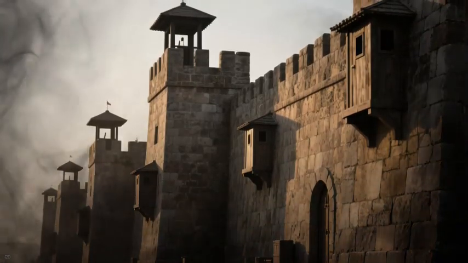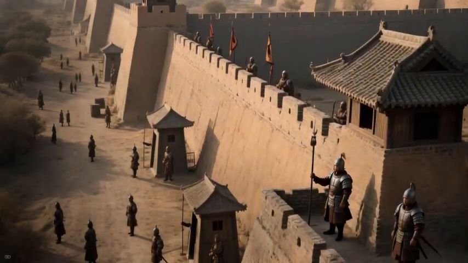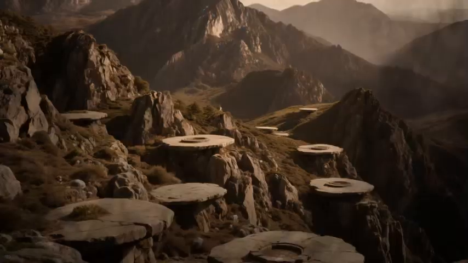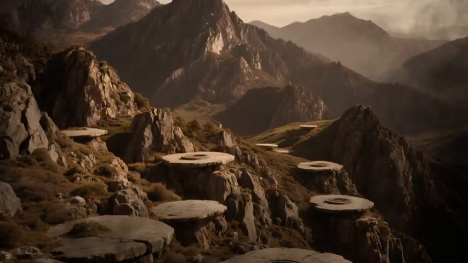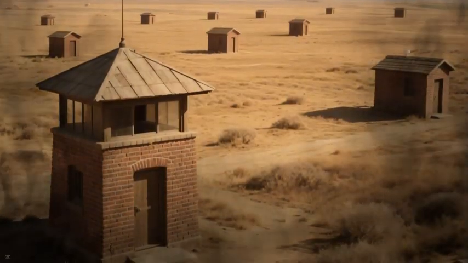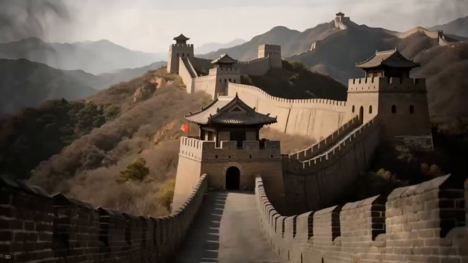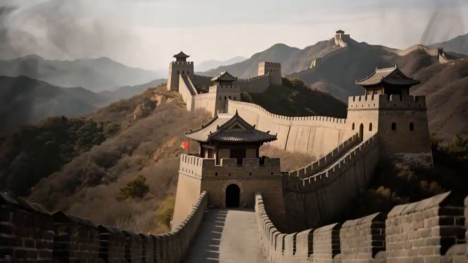Guardhouses and barracks were sometimes built directly into the wall. These structures allowed soldiers to remain near strategic points without relying solely on distant garrisons. In mountainous regions, small platforms were carved into the rock to support these buildings. In flatter areas, guardhouses were constructed from brick and offered shelter from weather. Their placement helped ensure that every part of the wall could be monitored and defended as needed.